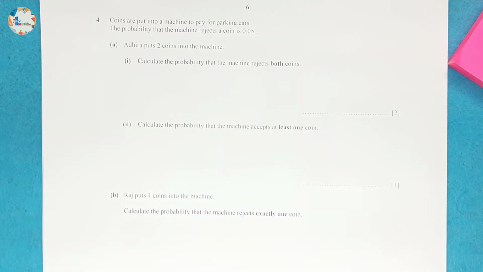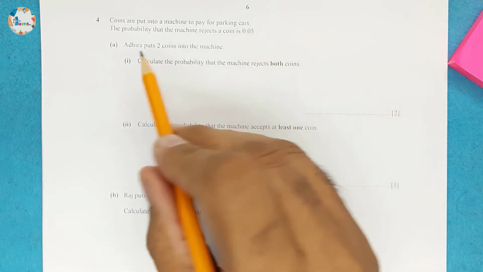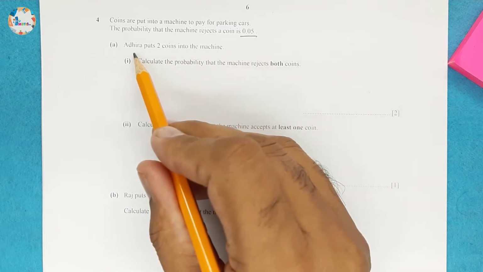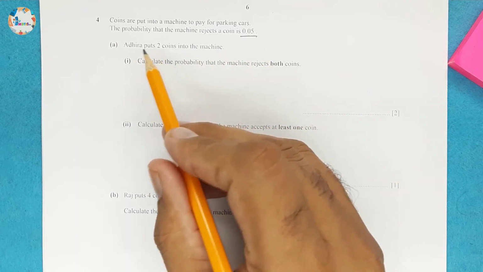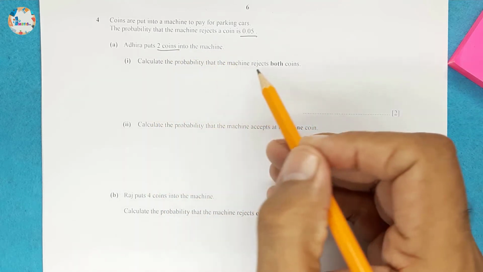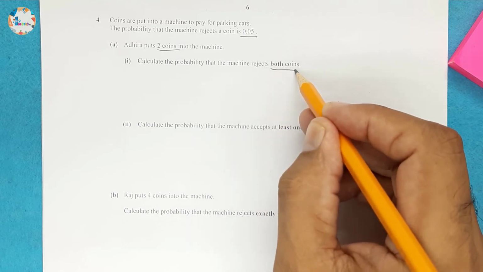Question number 4. Coins are put into a machine to pay for parking cars. The probability that the machine rejects a coin is this much. Adhira puts 2 coins into the machine. Calculate the probability that the machine rejects both coins.